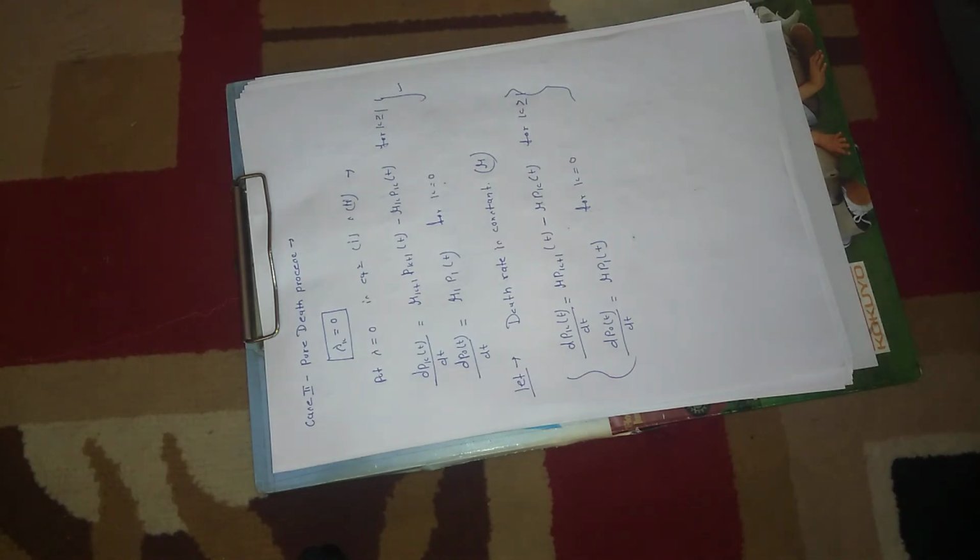Now we will solve these expressions after applying the boundary condition.